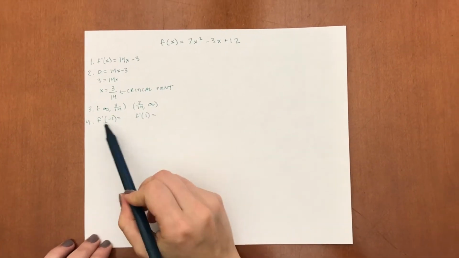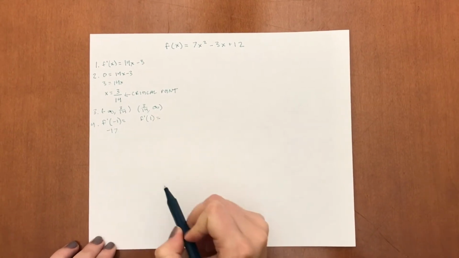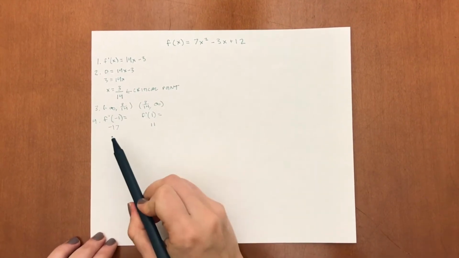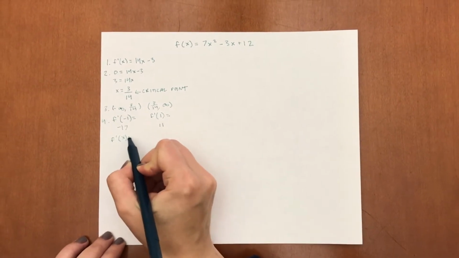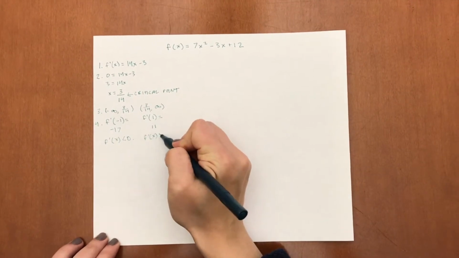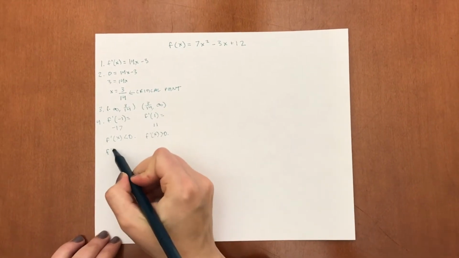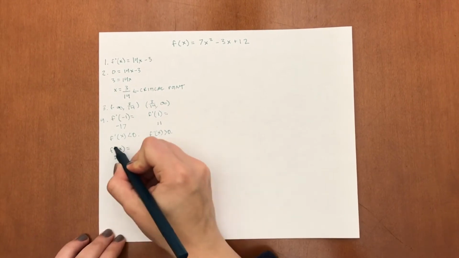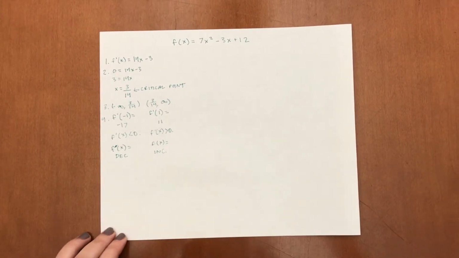When we evaluate these, we find that the first derivative, when you plug in -1, is equal to -17, and when you plug in 1, you get 11. Now, we don't really care about the numbers, but we do care about the signs. So the first derivative is less than 0 on this first interval, and the first derivative is greater than 0 on this interval. That means that our original function is decreasing on our first interval, and our original function is increasing on our second interval.